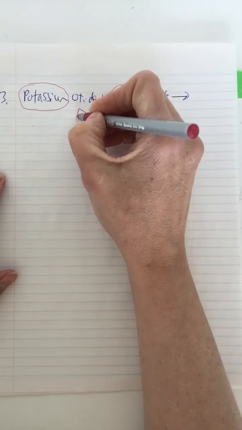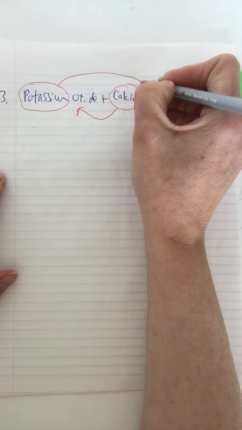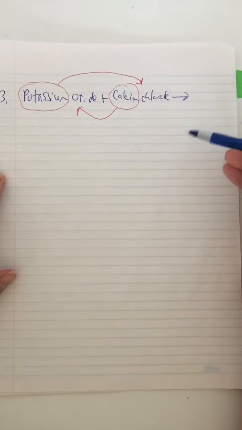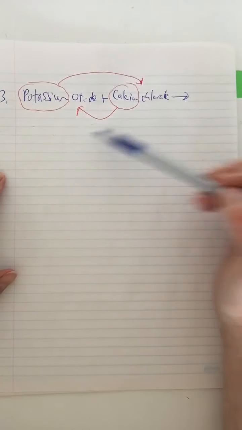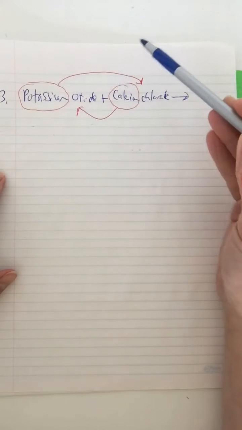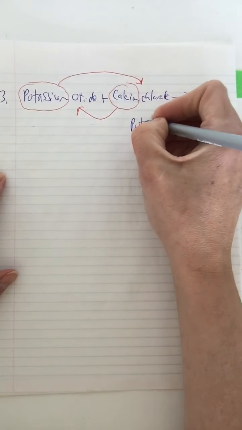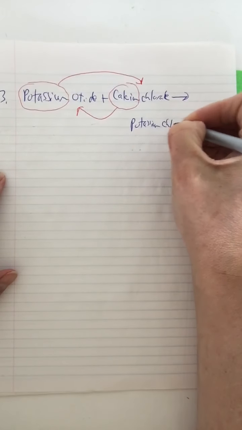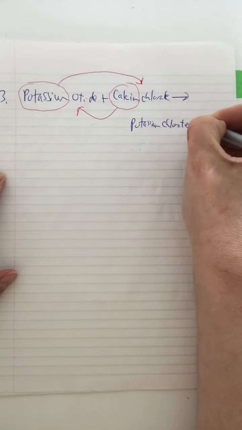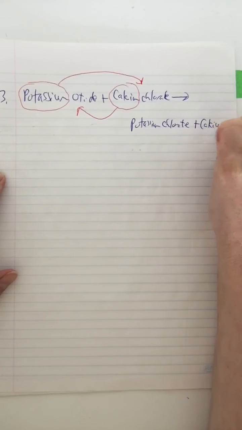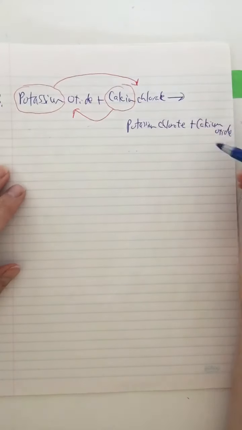And they're just going to do the square dancing like I told you learned in gym class in grade 6. So square dancing, they're just going to switch partners. These metals are just going to switch. So I'm going to get potassium, he went with chlorate, plus calcium went with oxide. All right, so that's what it looks like.